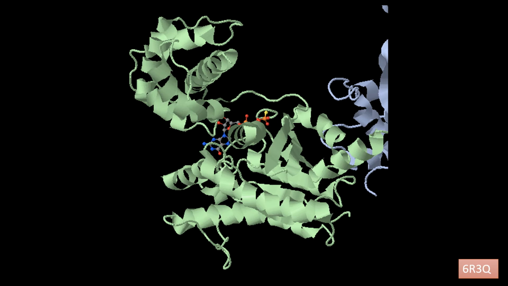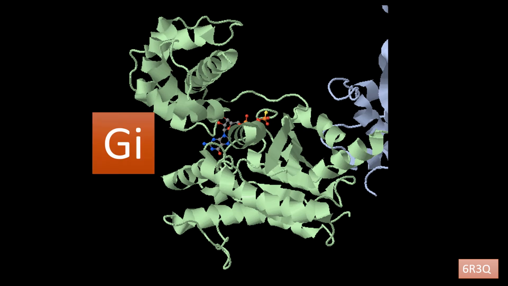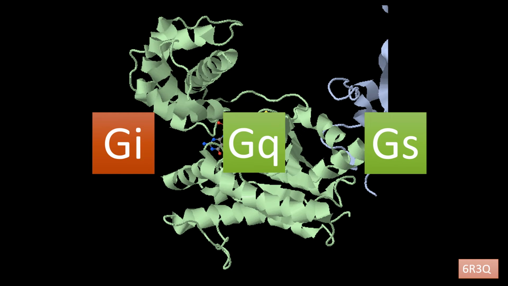Here we can get a better look at the G protein of this molecule. G proteins are used as regulators for adenylyl cyclase. These G proteins can either be inhibitory, labeled GI, or active, labeled GQ or GS. And yes, even these regulator molecules for other regulator molecules are, as you can guess, regulated by other regulator molecules.